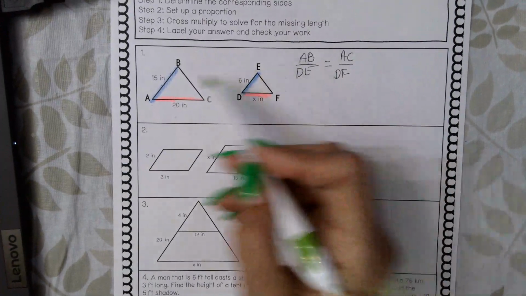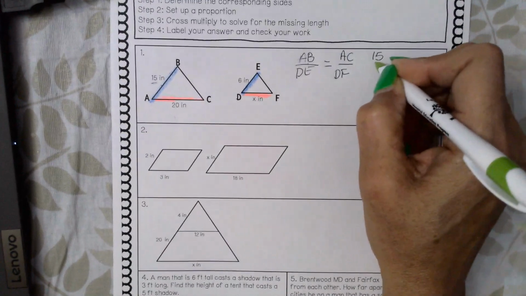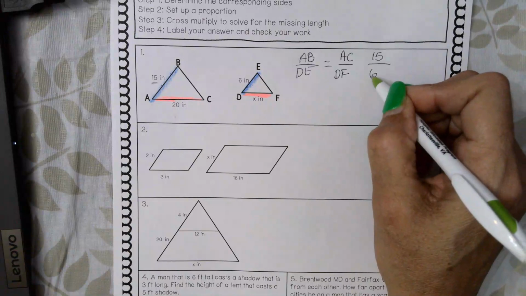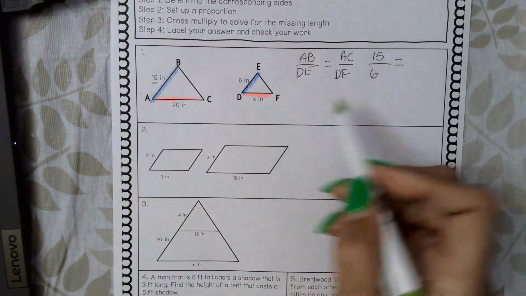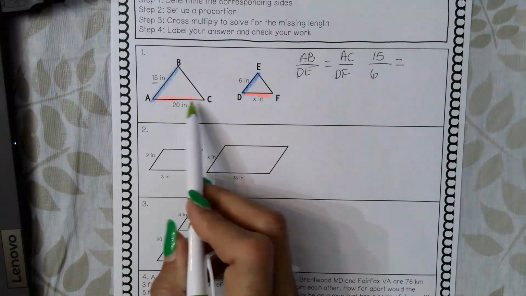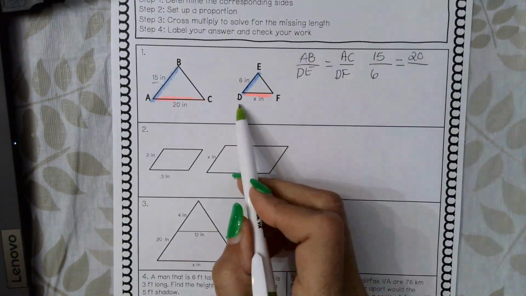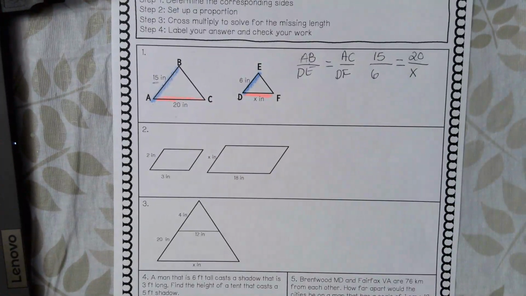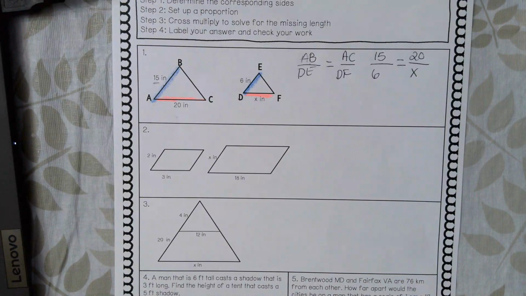What is the measure of side AB? 15 inches, and I'm just going to put 15. And then side DE is 6 inches. So we have 15 over 6 is equal to, what's the measure of side AC? Side AC is 20. And side DF is X. That's the unknown. Okay? Does that look familiar? Yep, I told you everything we learn in math, we always spiral back. It comes back later on in units that we're doing.